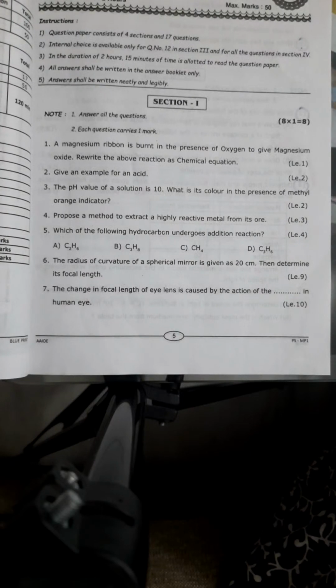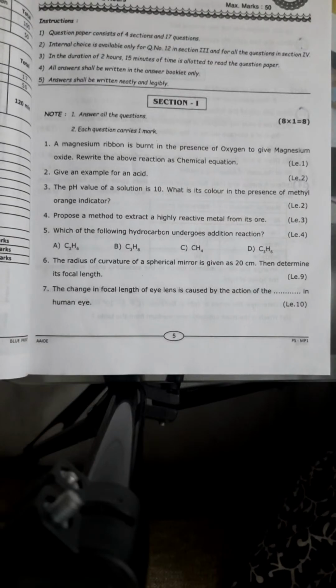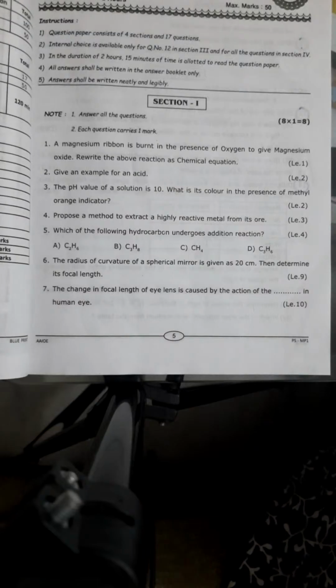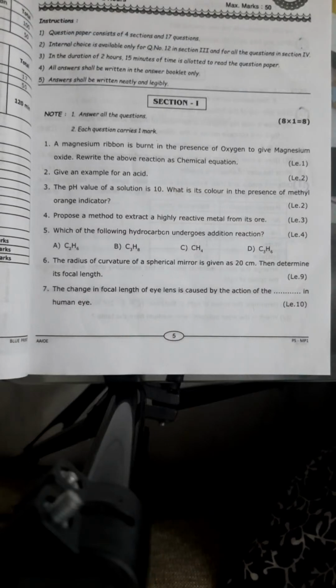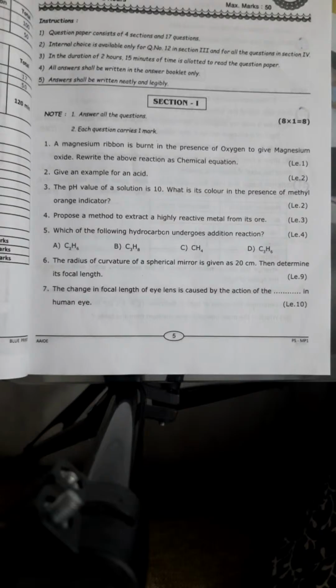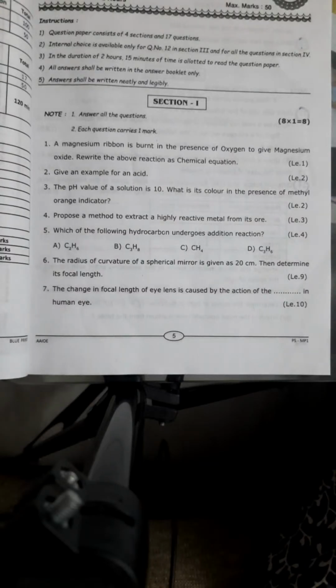So here in chemistry, some of the topics are very important where you need a lot of practice, like the preparation of chemicals, bleaching powder preparation, then washing soda, gypsum. All those are very important topics.